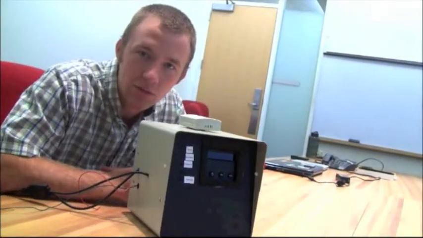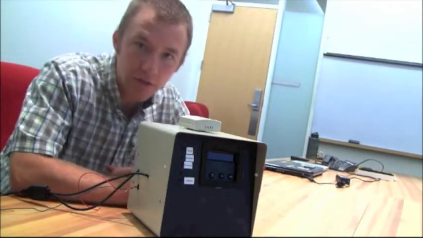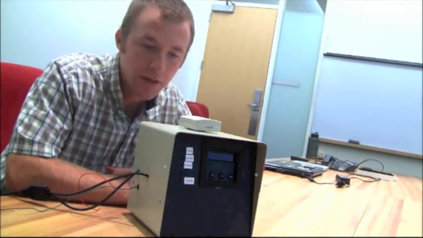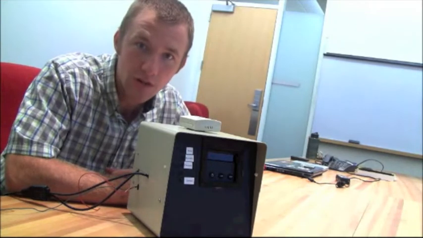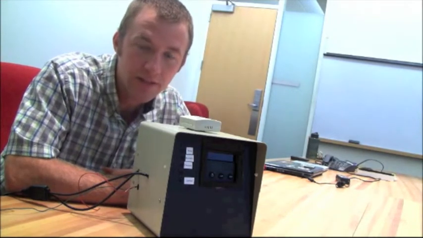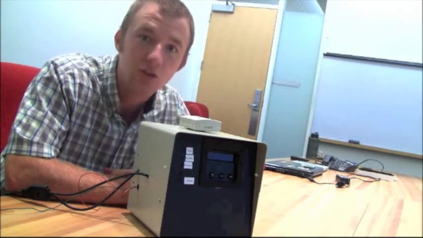What is the ESM, you ask? It's an environmental sensor module. This thing keeps track of 4 environmental variables: temperature, pressure, humidity, and air quality.